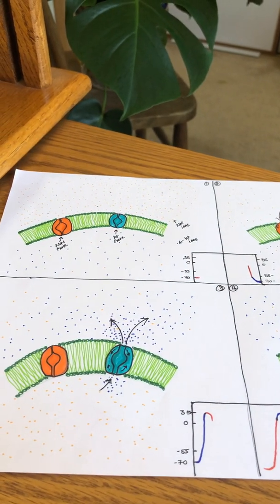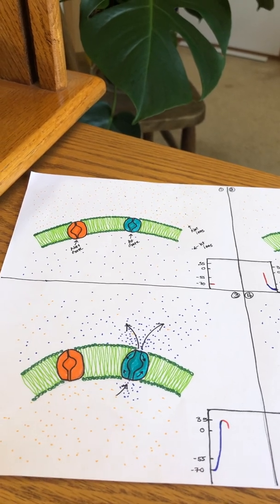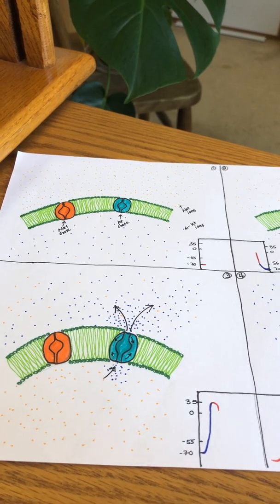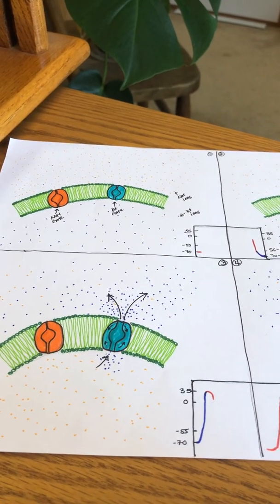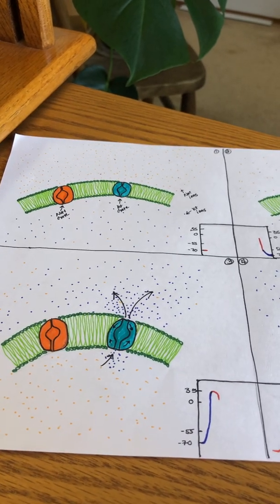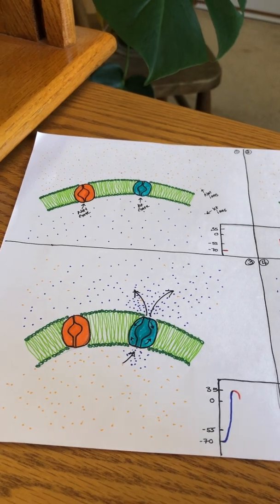The ICF will go from negative 55 millivolts to 0 to plus 35 millivolts. And when the ICF is at plus 35 millivolts, which is the peak value of an action potential, the sodium gates then close.